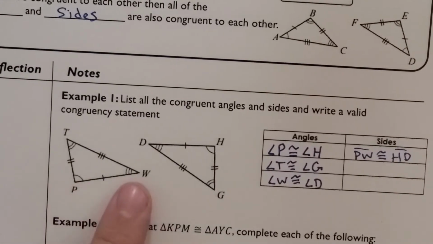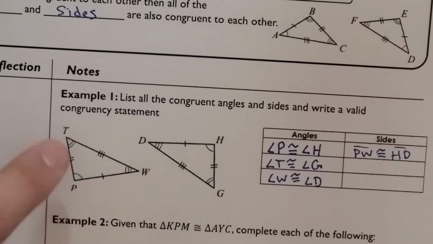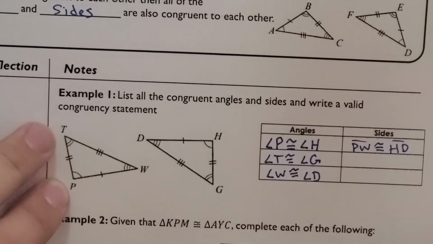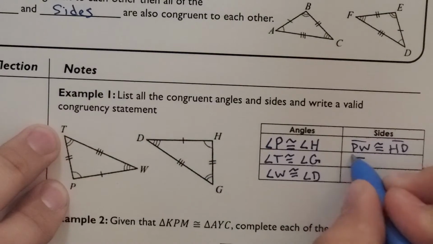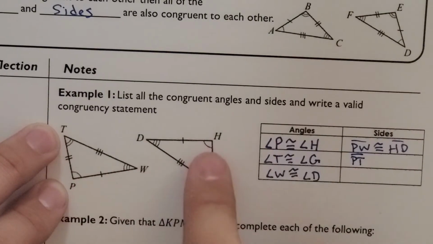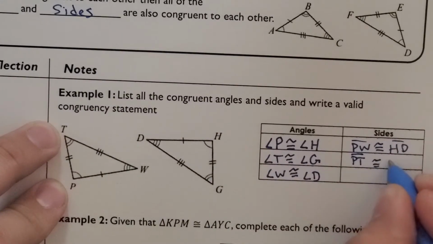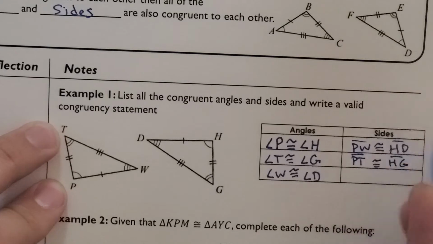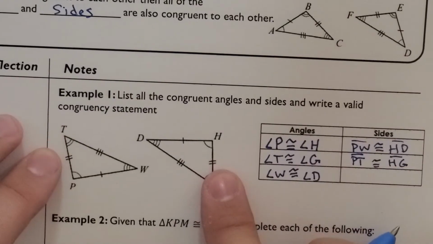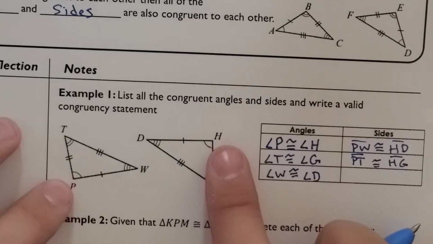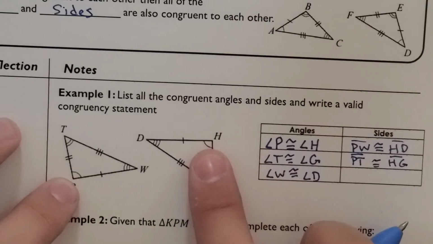So I went P to W, now I want to go P to T because that's the one with two markings. So P, T, well we already know that P corresponds to H. So if we're going P to T, then we're going to go H to G. So PT is congruent to HG. Again, they both have two markings, so we can see that's clear. P and H both went first, and P and H both have the one angle tick mark.